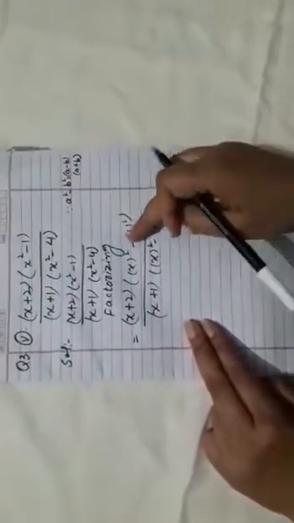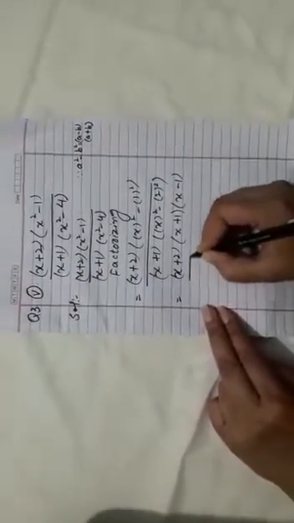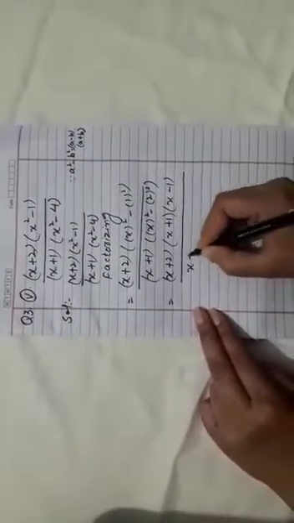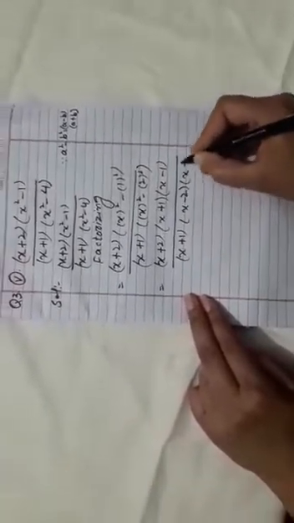Applying this one formula in both the cases, in that case and in that case, p(x) over q(x) is equal to (x + 2)(x + 1)(x − 1) divided by (x + 1)(x − 2)(x + 2).